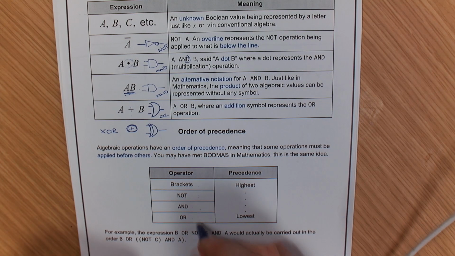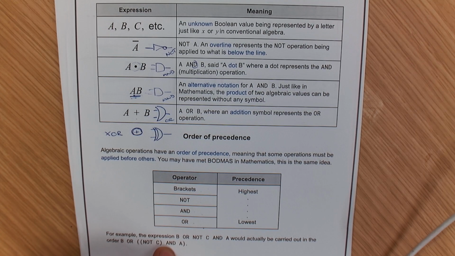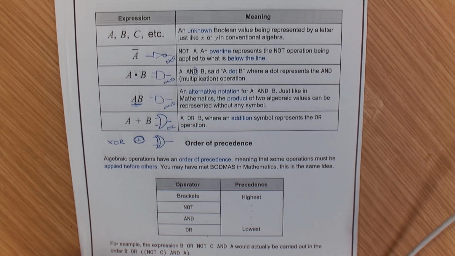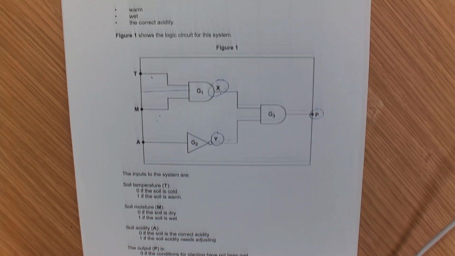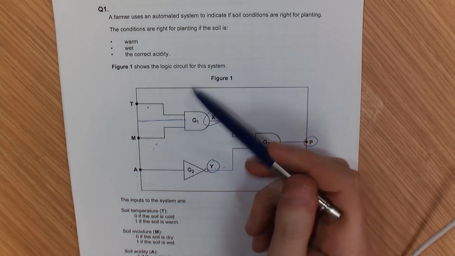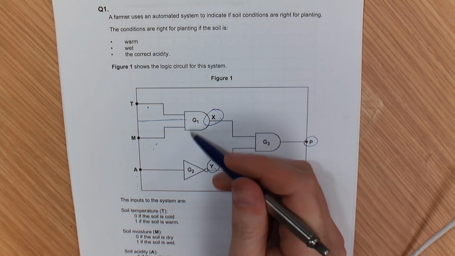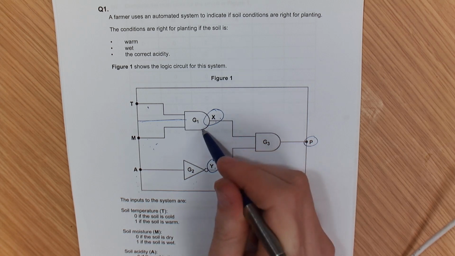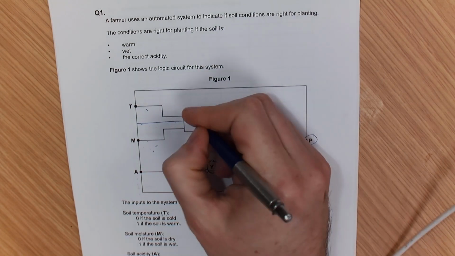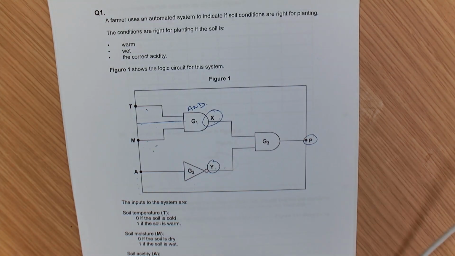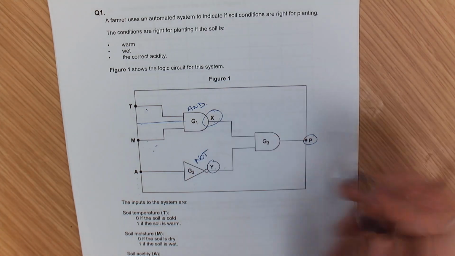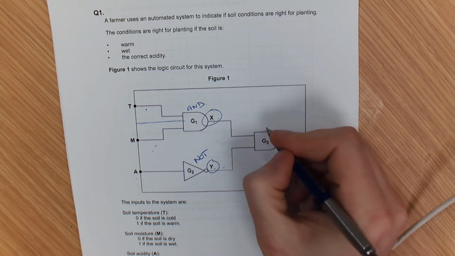Now, the next thing we're going to go through, so I'm just going to take this off, and we're going to start going through some questions. The first one I've got here, I'm only going to cherry pick some of the questions that I've given you. It says we've got an automated system. Let's just recap quickly what these gates are. What is G1? AND, good. What is G2? G3? And good, right, we've got this.